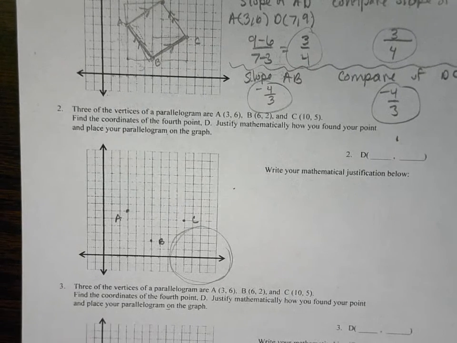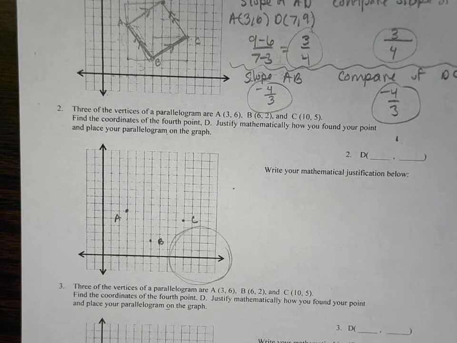Go, find your D. I don't know what to do. Okay, if you're stuck, were you stuck in the first one? You do the same thing you did in the first one. How do I make a parallelogram? Find your slope and find your slope. Can you see it? Check with your group members. When you're done, check with your group members.